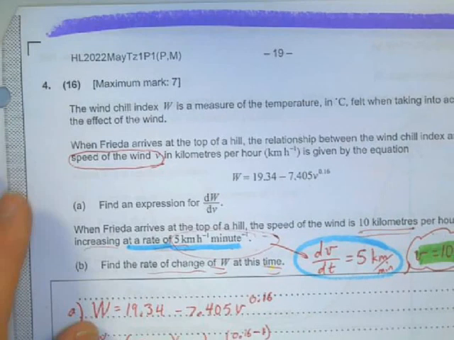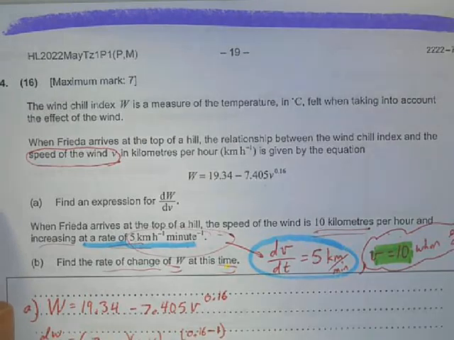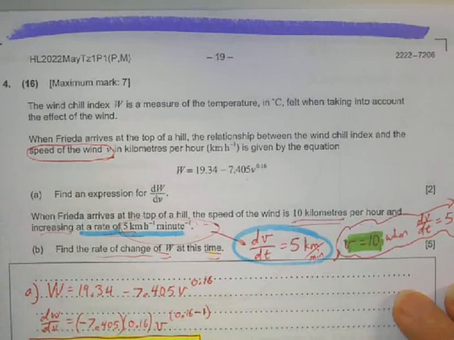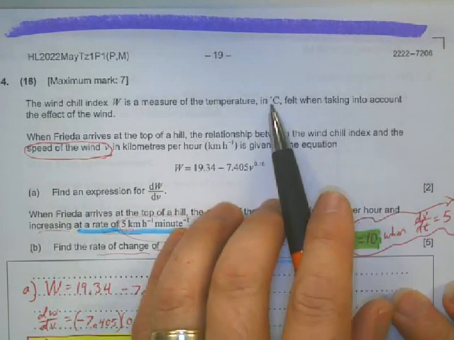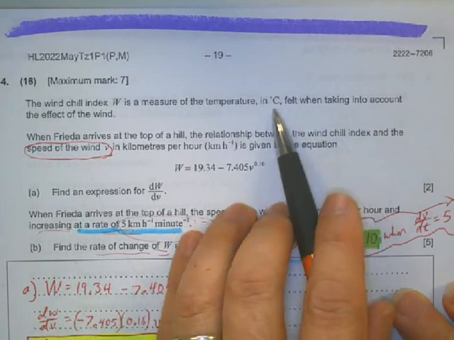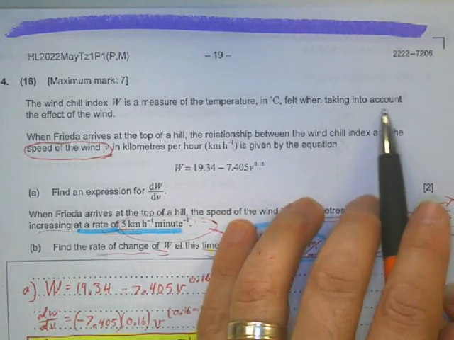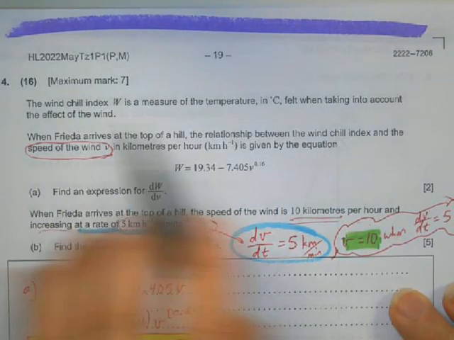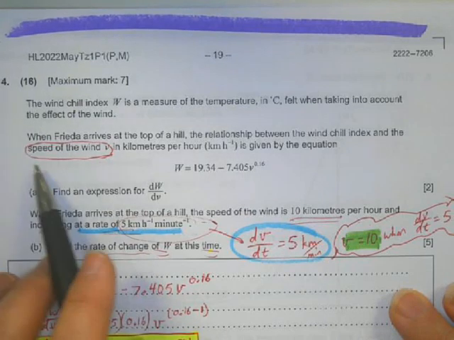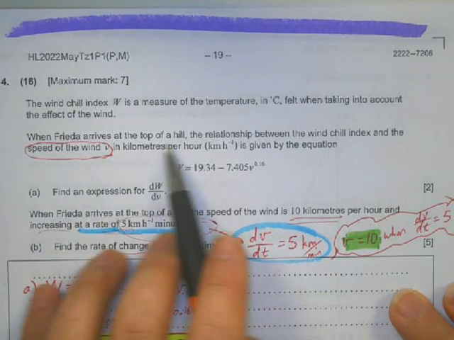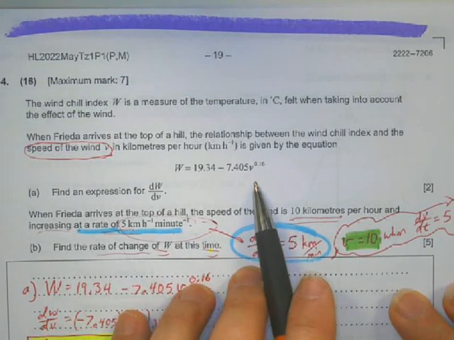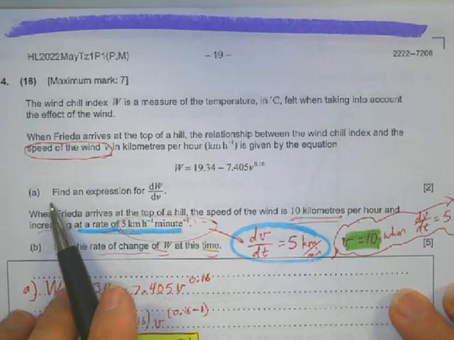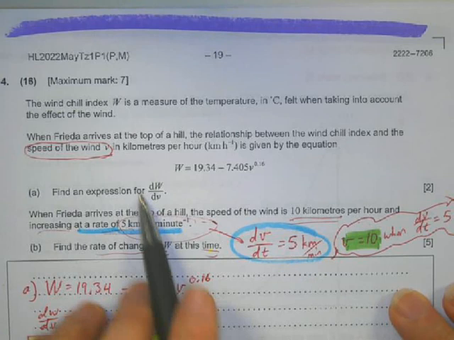Let's do question 4, and then we'll do the rest of it on another video. Okay. The wind chill index is in Celsius, and is felt when taking into account the effects of wind. So Frida has arrived to the top of the hill, and for the wind chill factor, she's got this equation. Okay, so find an expression for the derivative of this.